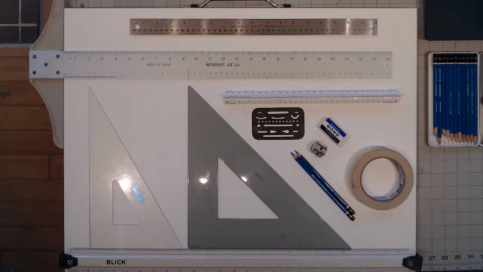One last very important supply that we need to have on hand is either masking tape or drafting dots to tape our work down. We do not want our drawing surface, our drawing paper, to move or rotate while we are in the drafting process.